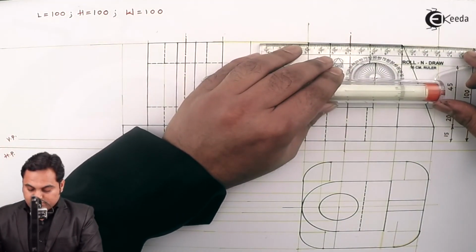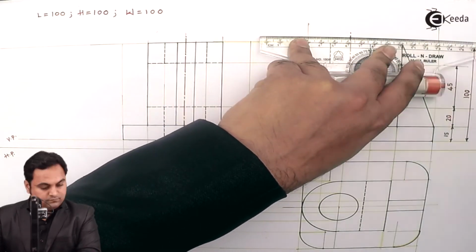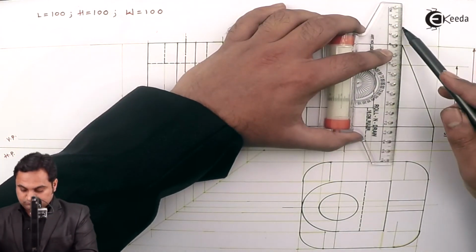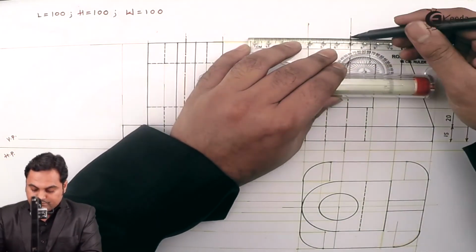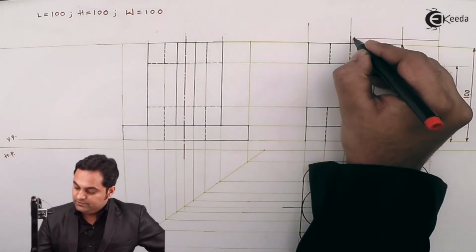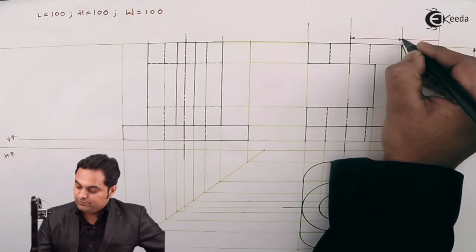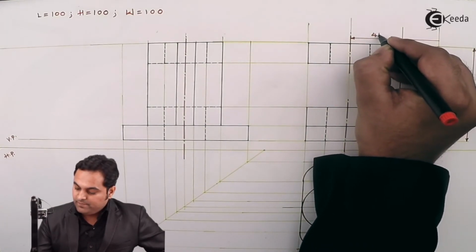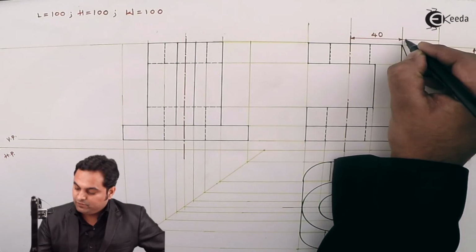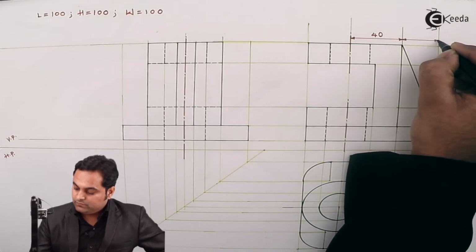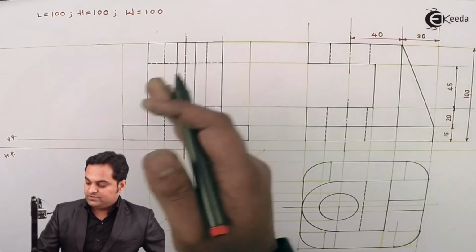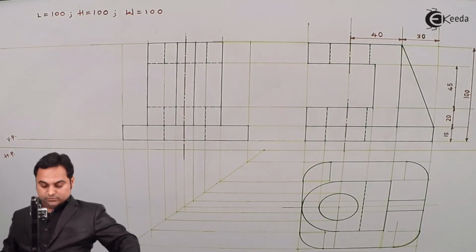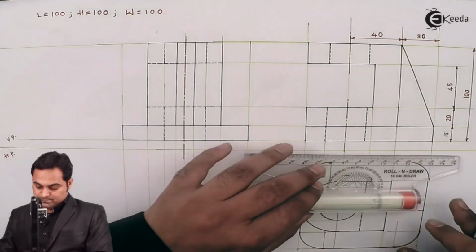Next, the location of this center line. Here this center line is located at a distance of 40 mm measured from 30 mm on this side. Then the total length is 100 mm.